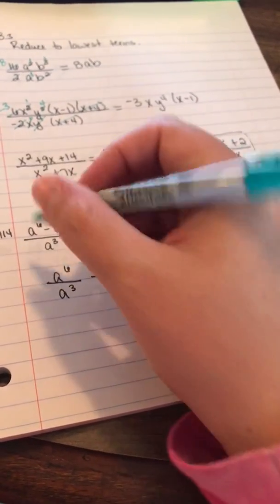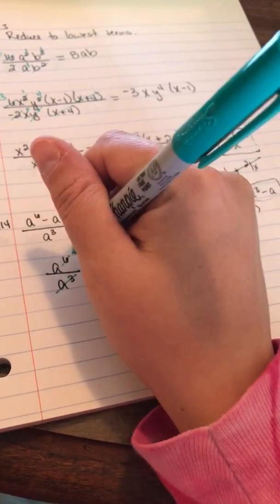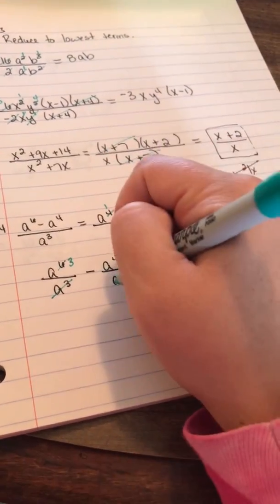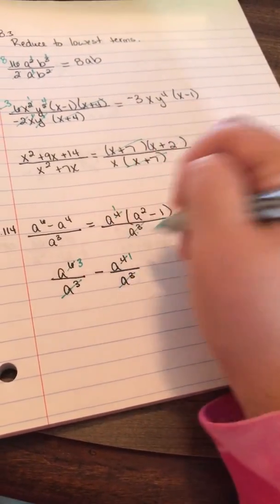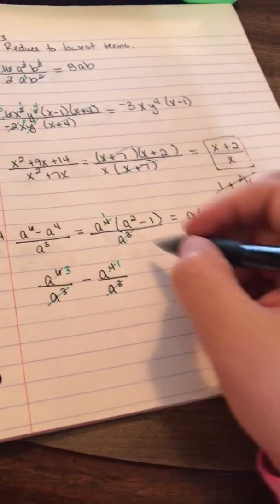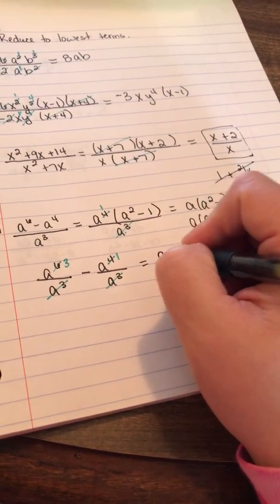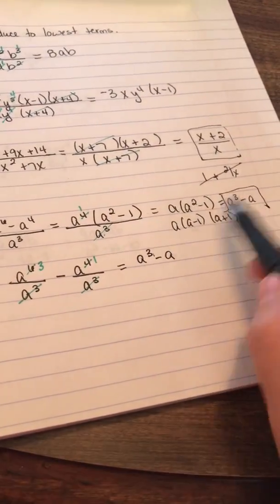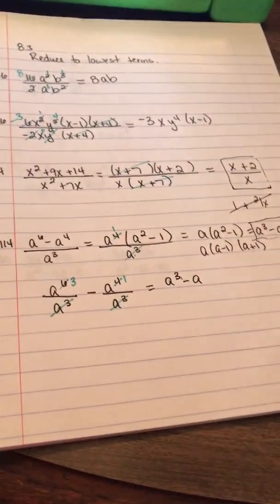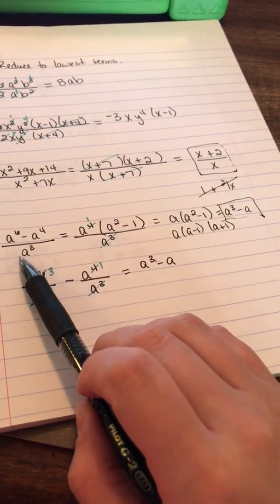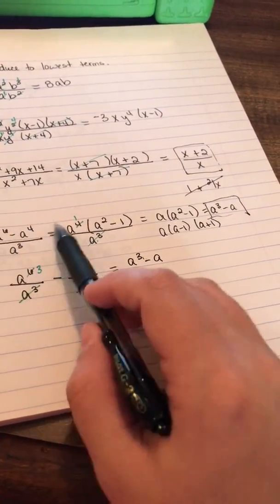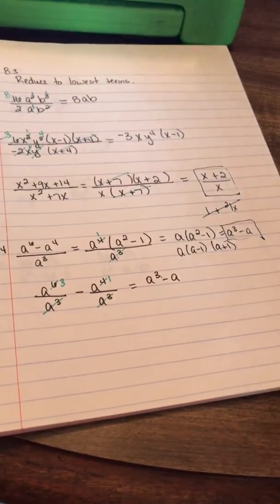A to the 6th divided by a cubed, 6 minus 3 is 3. A to the 4th divided by a cubed, 4 minus 3 is 1. So you would also be left with a cubed minus a. So you come up with the same answer either way. Like I said, when you're dividing by the monomial, some people think it's quicker to do it this way. Just take each piece and divide it by that monomial instead of factoring.